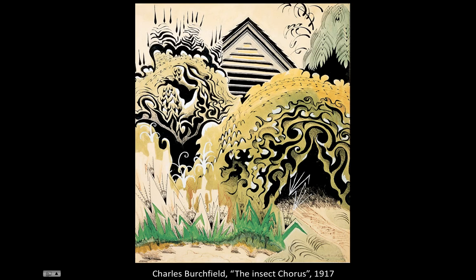Something through here maybe feels more jazz-like. In this bush here, these feel almost like pings, loud, sharp noises. So the way he's created line, we can start imagining sound.